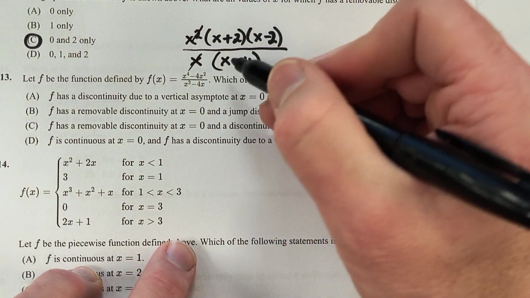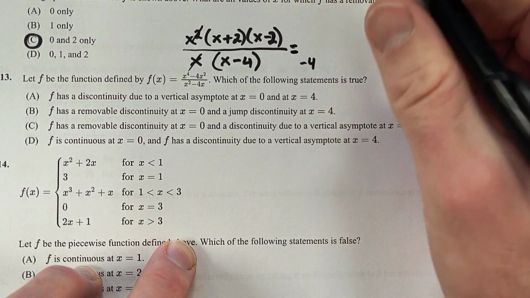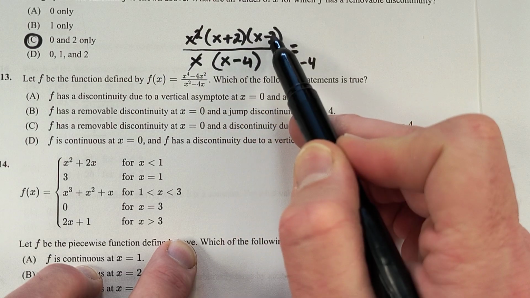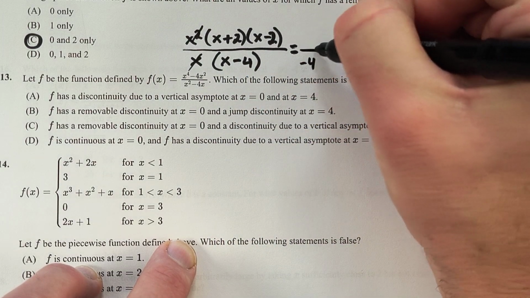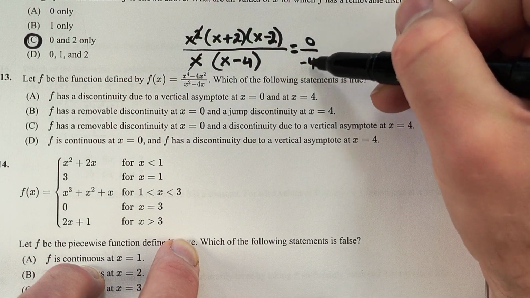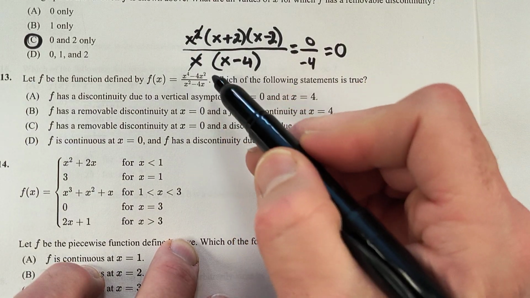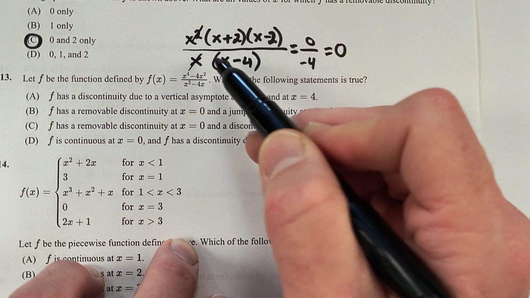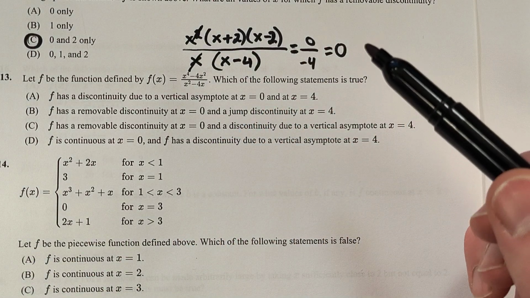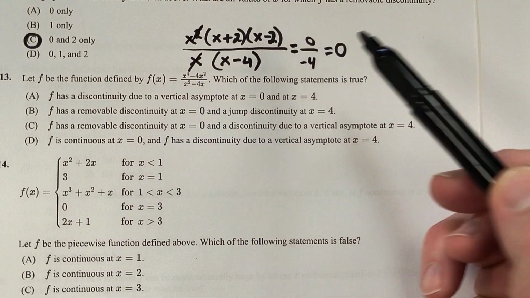So on the bottom, if I put a 0 in there, I end up with a minus 4. And on the top, there's still an x here. So that's going to be 0 times all this stuff, which just means a 0 on the top. But that's okay. It's not 0 out of 0. In fact, what this works out to be is just 0. So we have a removable discontinuity. We were able to get it to work by simplifying and then removing these two. And so the limit as x approaches 0 is 0.